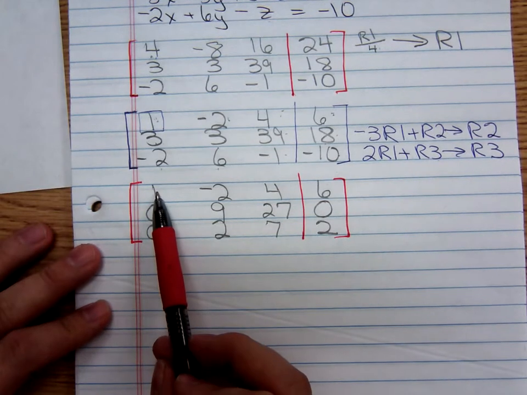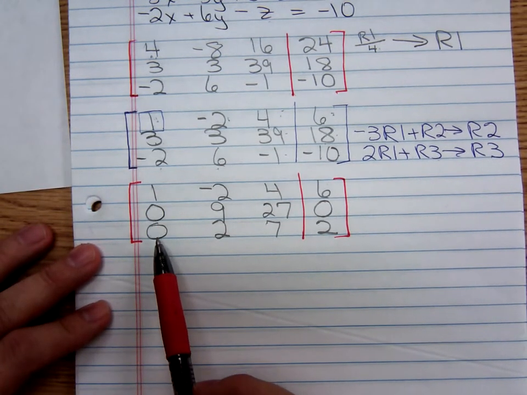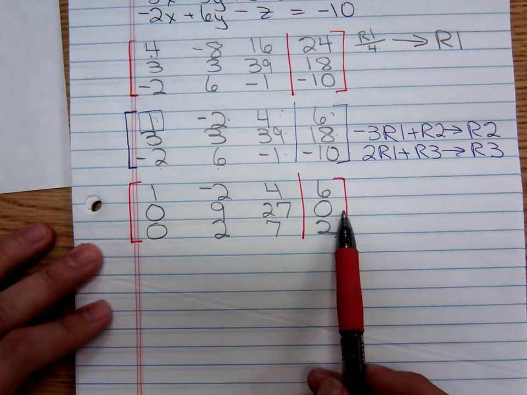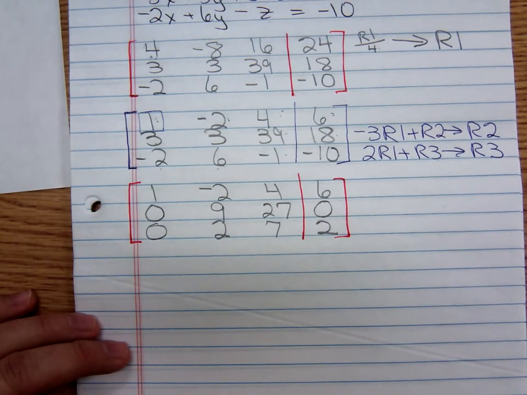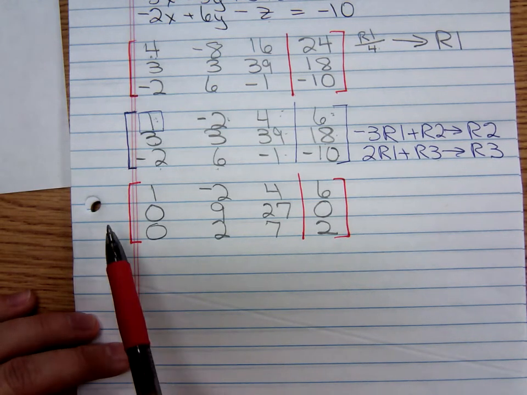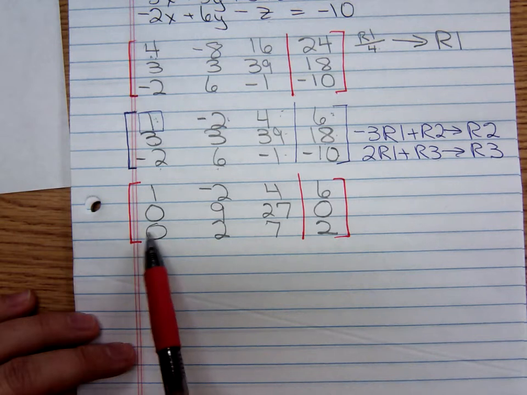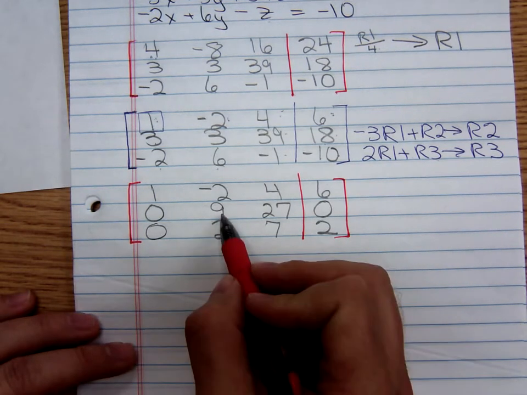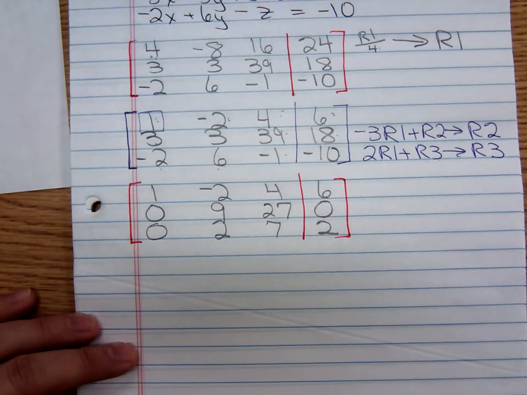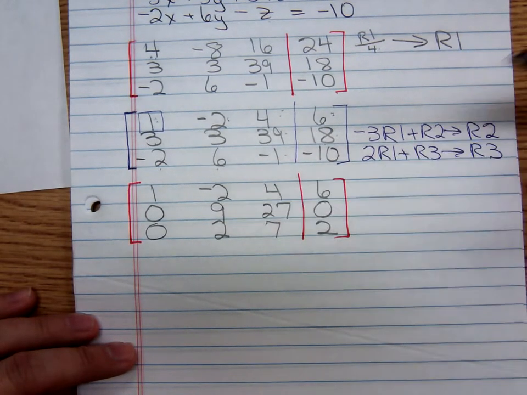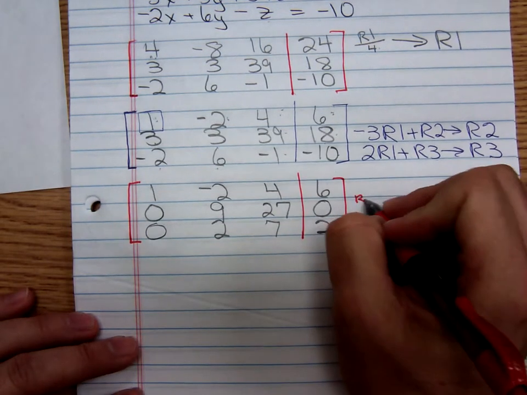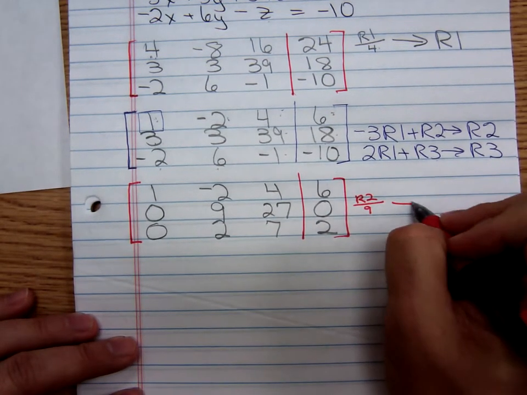We got a leading 1 in row 1. We zeroed out the column. Now you go to row 2. The first number that's not a 0 needs to be a 1. So what number am I going to change to a 1? I need a leading 1 on row 2. I'm going to change that 9 to a 1. To get a leading 1, remember that's when you multiply or divide. So I'll divide that 9 by 9 to give me a 1. So I'll say row 2 divided by 9 gives me a new row 2.